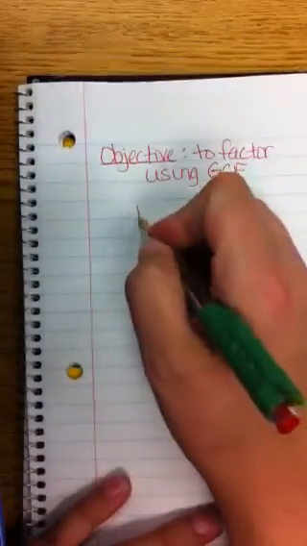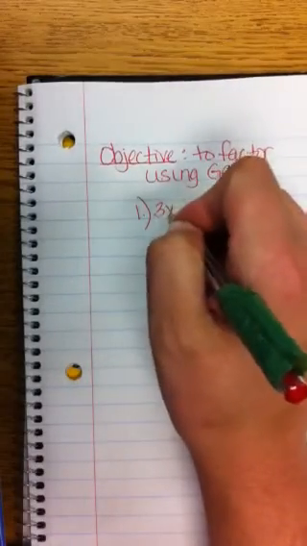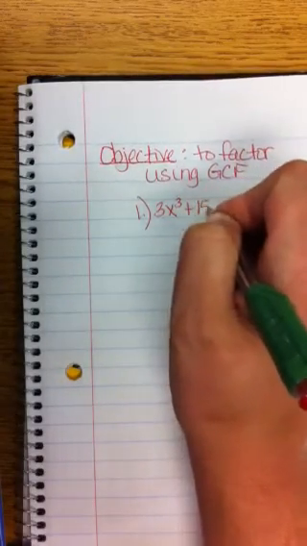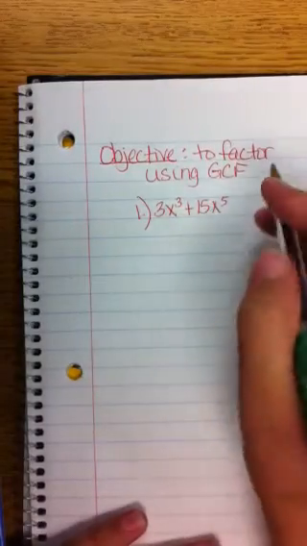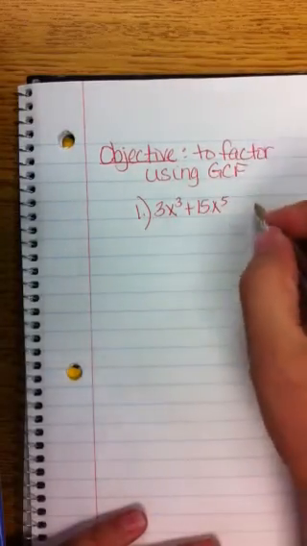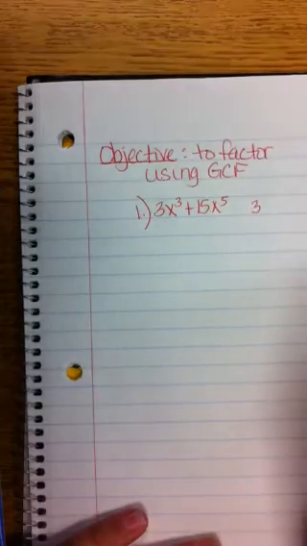Okay, so today's objective is to factor using GCF. So problem number 1 is 3x cubed plus 15x to the 5th. So we start out by looking at 3 and 15. What number goes into 3 and 15? 3 does, so we pull that out.